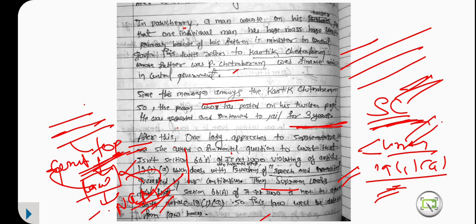And the Puducherry man was doing nothing wrong. He was expressing his idea about Karti Chidambaram. So what did he do wrong? It is the right of that Puducherry man. Then the lady tells the court that this section is against the Constitution, so kindly declare this section null and void. Then the Supreme Court says, yes, you are right, and the Supreme Court deleted Section 66A of the IT Act 2000.